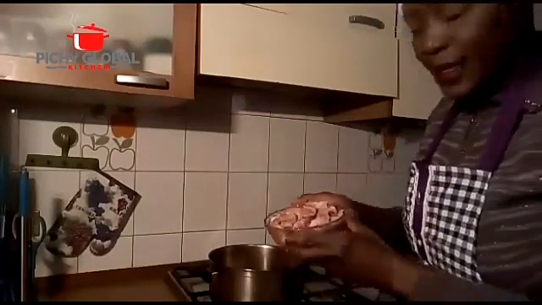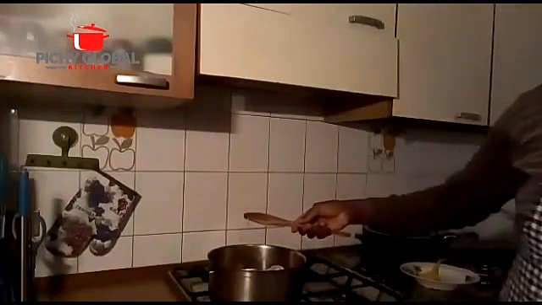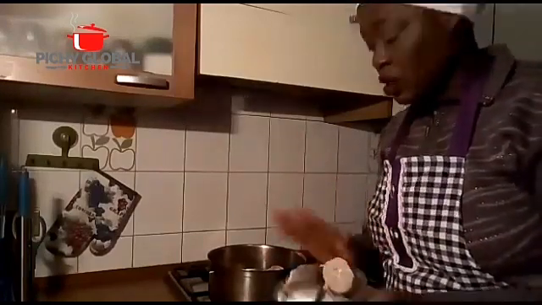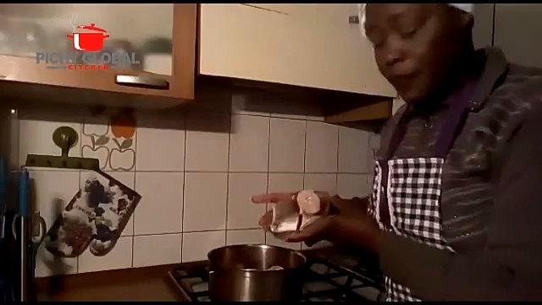The next one is my gizzard. And then I'll put in the fish. I'll put in all the ingredients that are needed to season all these ingredients. This is my fish.